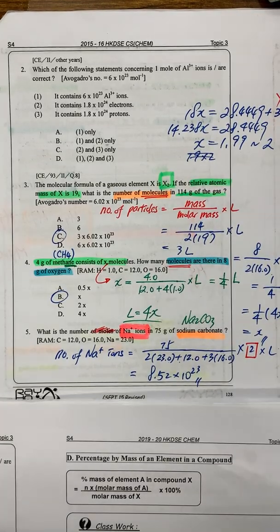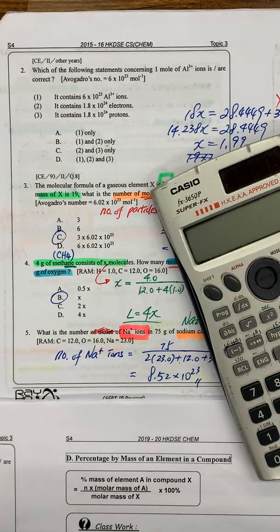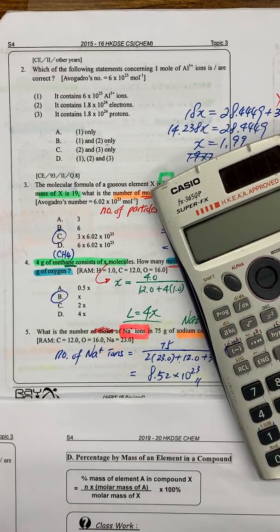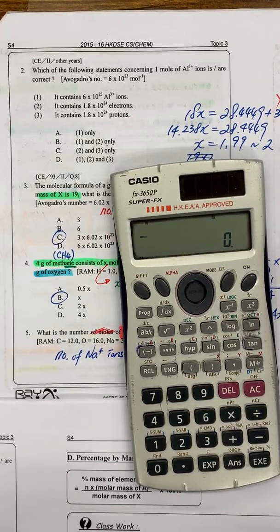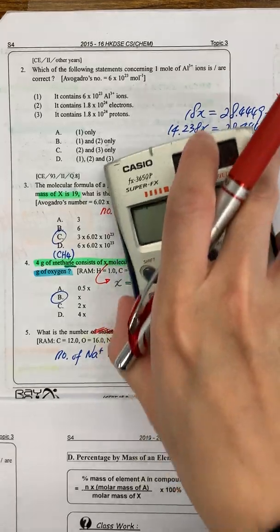Please use your calculator to work out your answer once. I'm sure some of you cannot get the same answer, because your maths is quite weak, you should know about this.